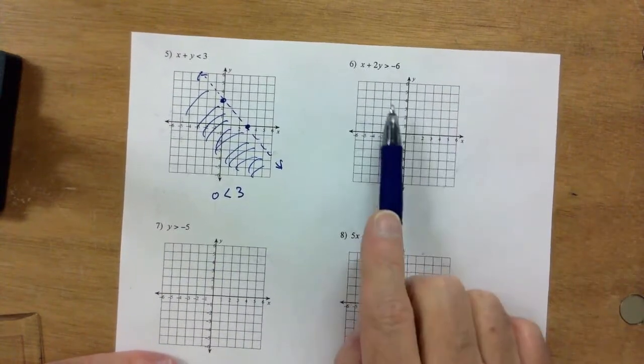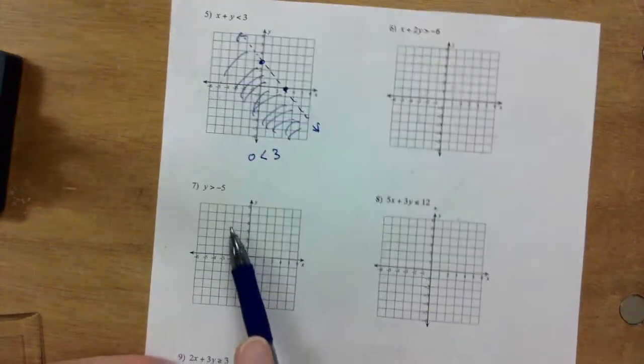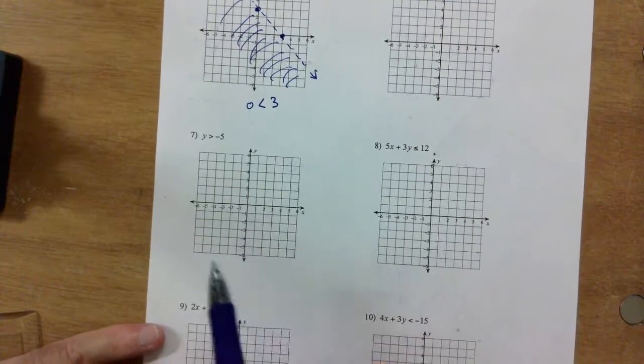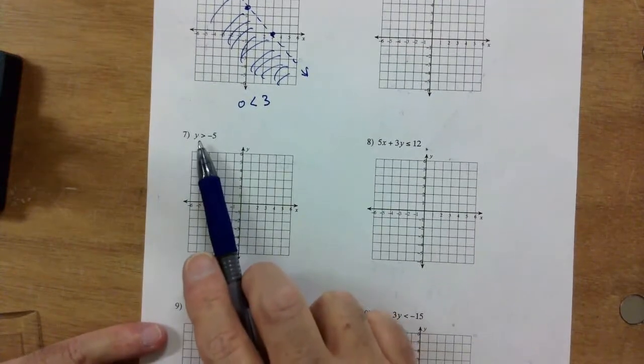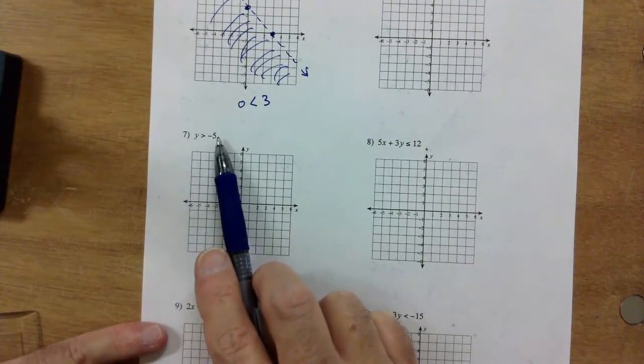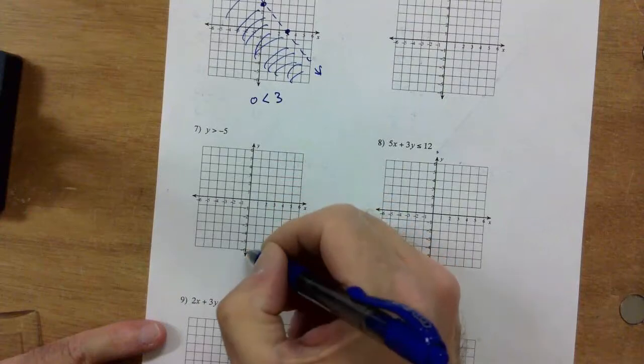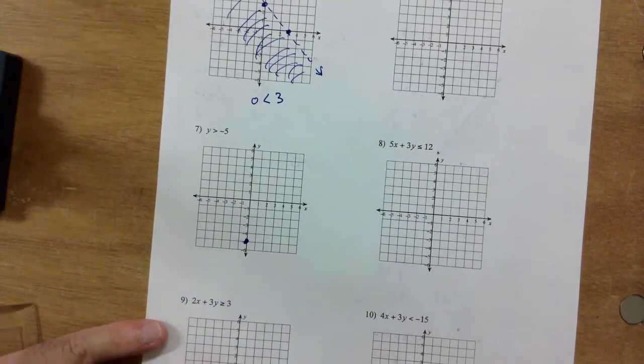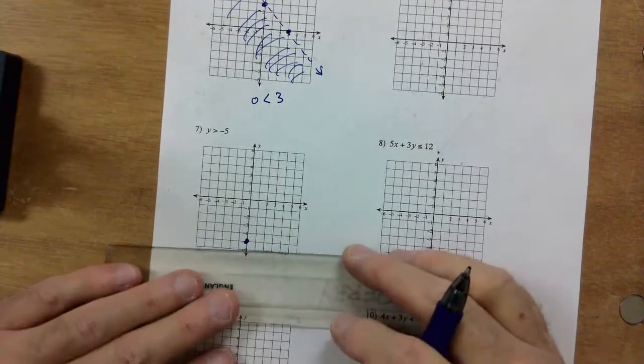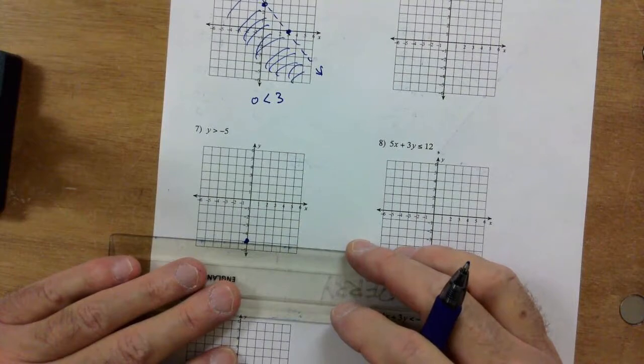Well, I think you guys can get this. Here, this one here, guys, maybe it might be a little trouble. Again, that just says y greater than negative 5. Here's y, and here's negative 5. All right? It's a dotted line straight across, guys.